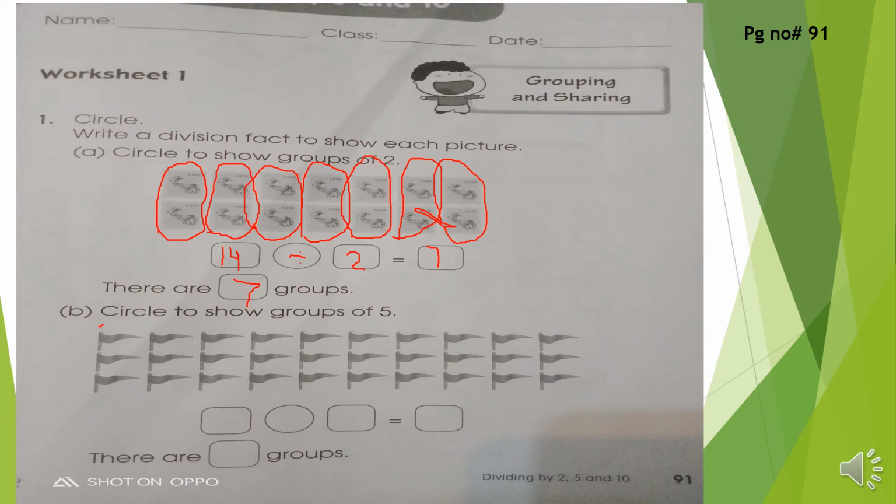So I'm circling for you. Make sure in each group we have 5 flags. 1, 2, 3, 4 and 5. So there are 5 flags. The first group I have circled for you and the further groups you have to circle by yourself as it's difficult for me to circle. It's very easy. Make sure you make groups. Only count 5 flags and then circle it. Then you will get to know how many groups will be there.